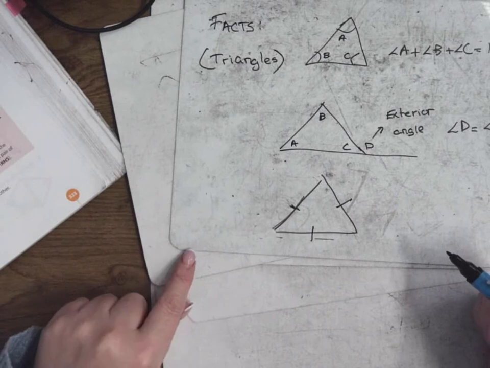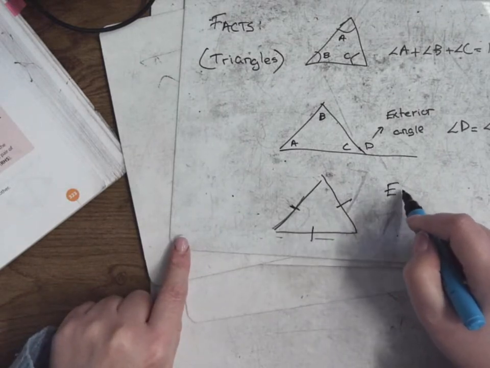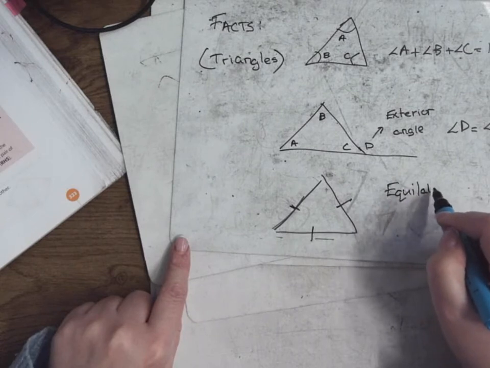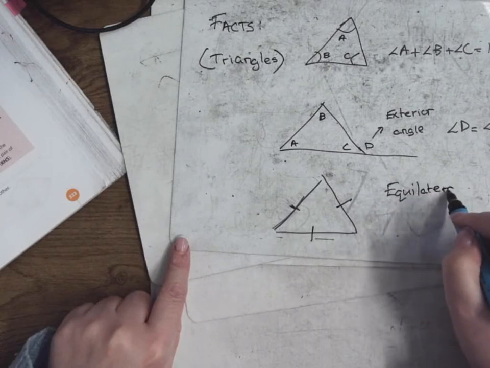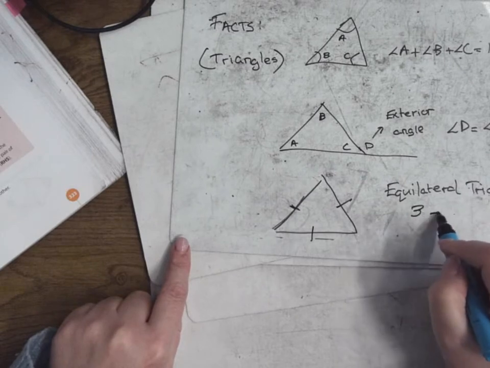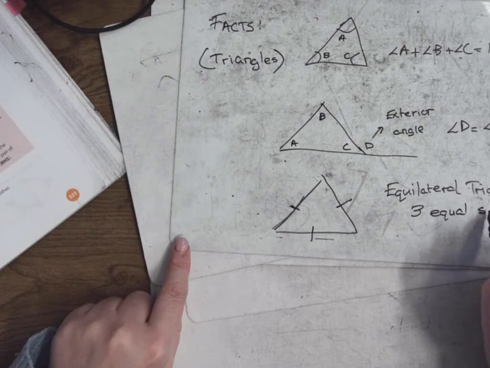It's an equilateral triangle. An equilateral triangle means 3 equal sides, 3 equal angles. And I can go one step further, right? So 3 equal sides, 3 equal angles.